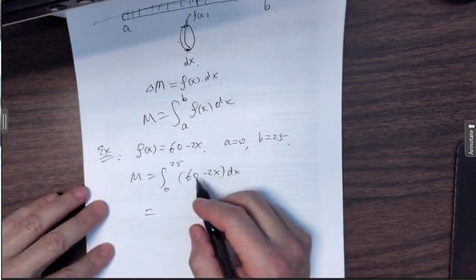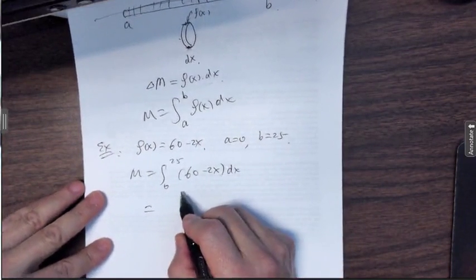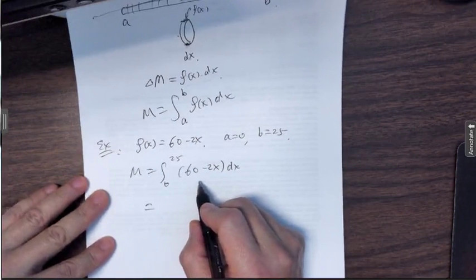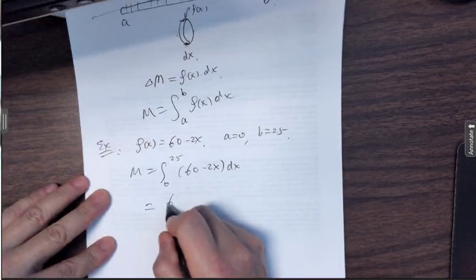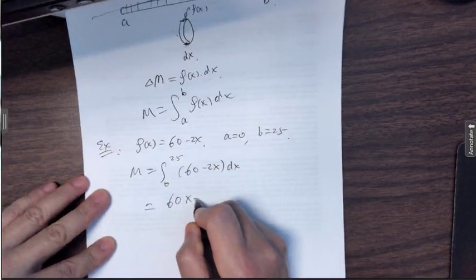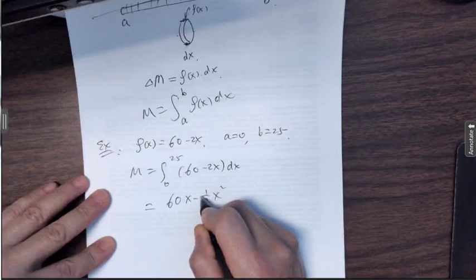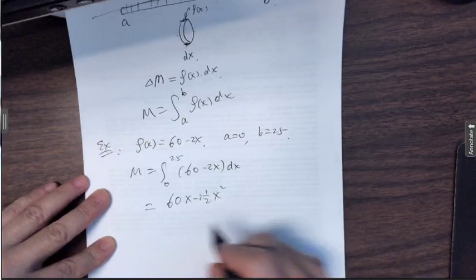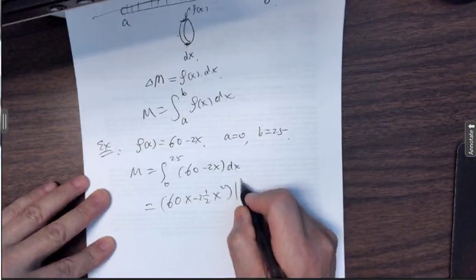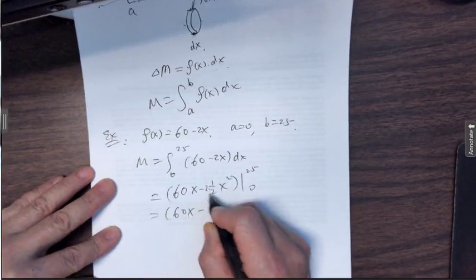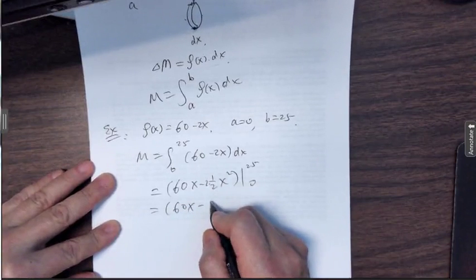Now this is just a matter of evaluating a very simple definite integral. Find the antiderivative: 60 times x minus 1 over 2 x squared. There's a 2, we copy it down first. To simplify this a little bit, the 2 and the 1 over 2 cancel out.